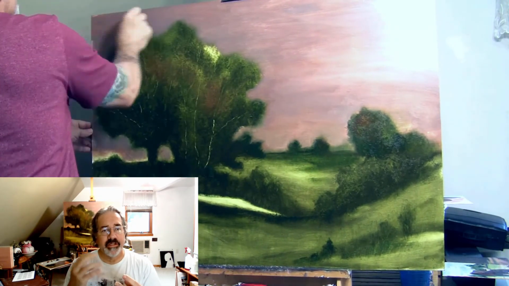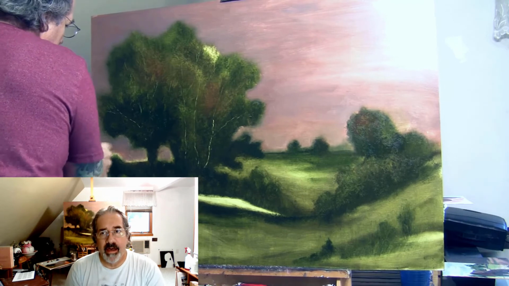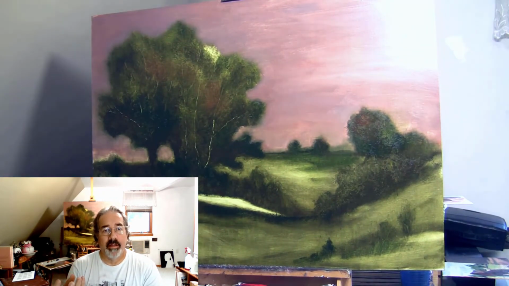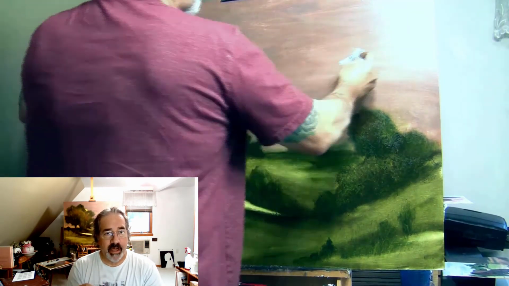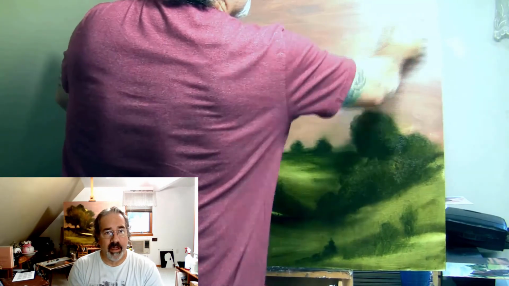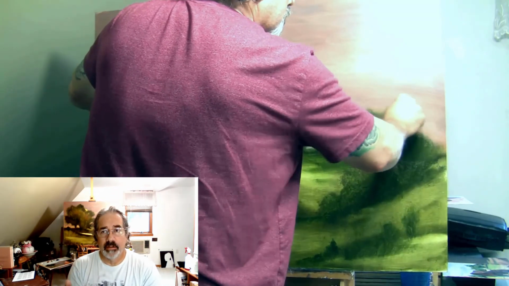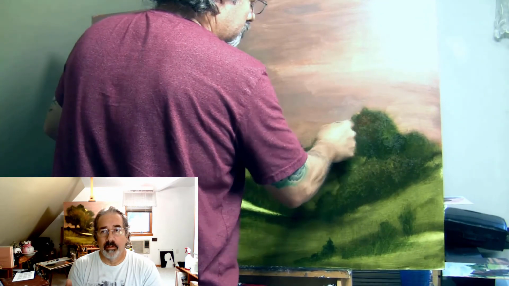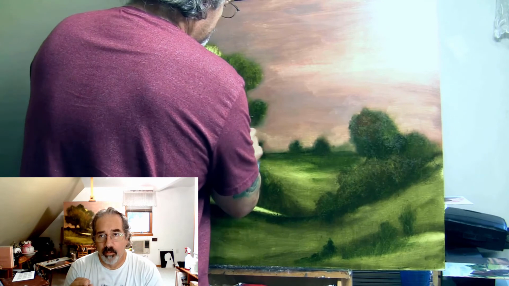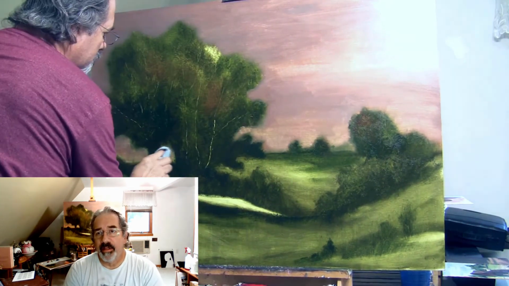It's a lot of soft edges, and where I will probably have some harder edges will be where I want the most contrast within my painting, the focal point of the painting, if you will. So I will be pointing that out when I show the finished painting, and how that's going to look.